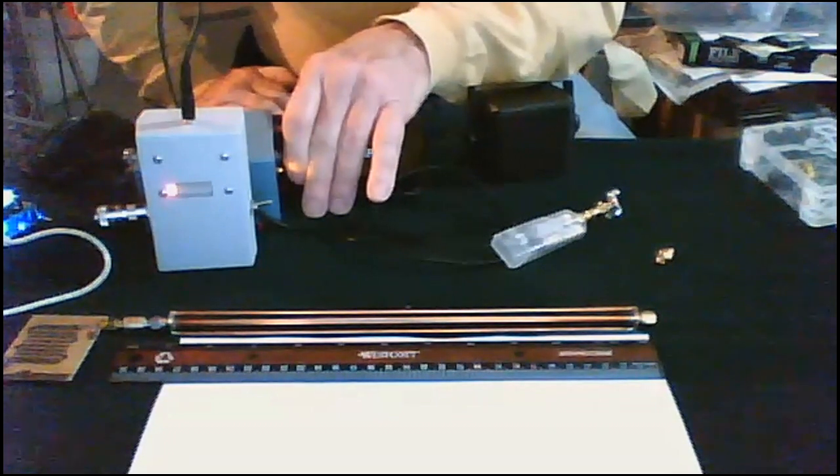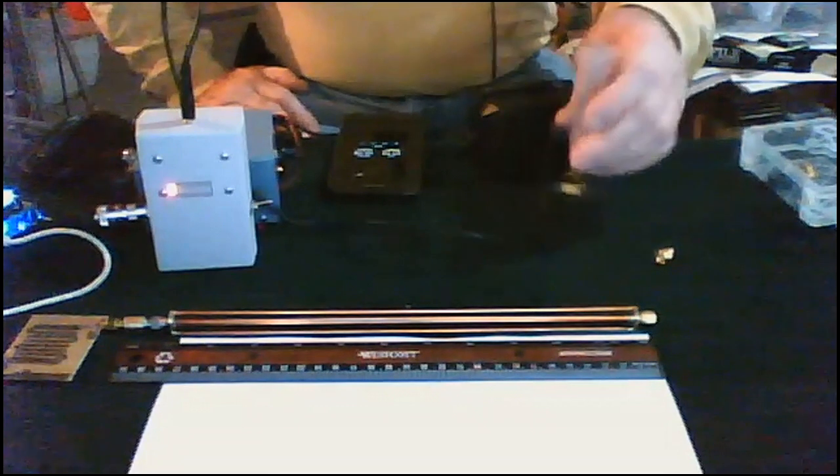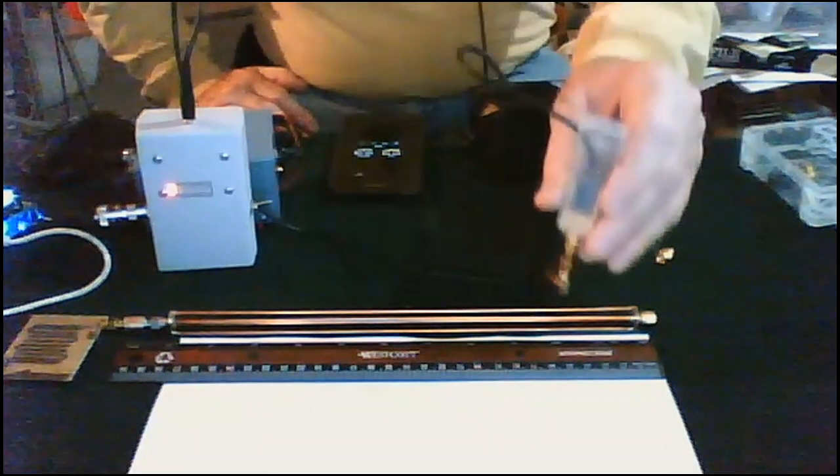Okay. How's that for volume? Okay, so that's the tone. So that's no signal there. I'm way out here as I come on the line.